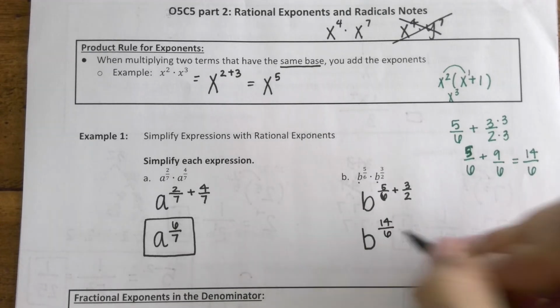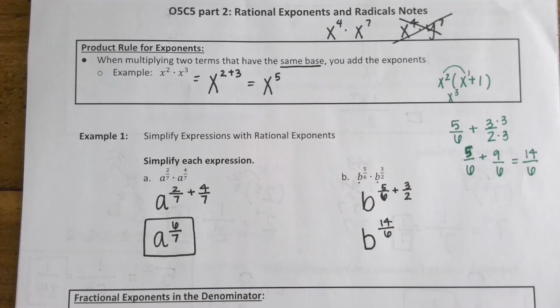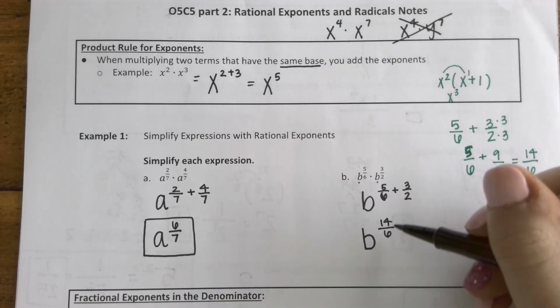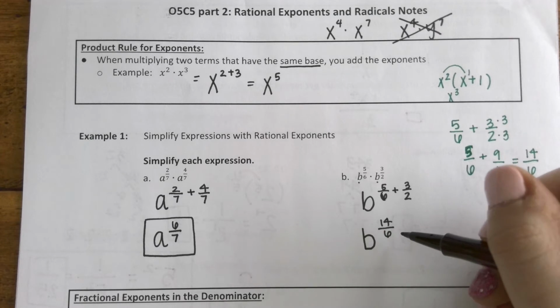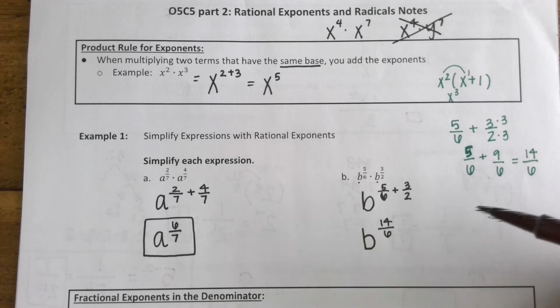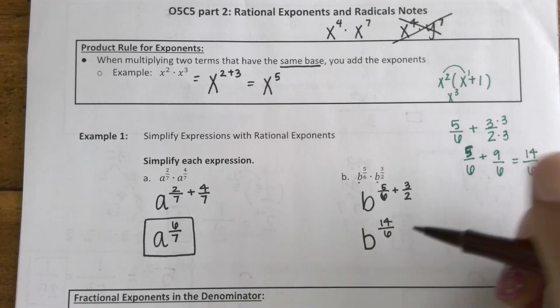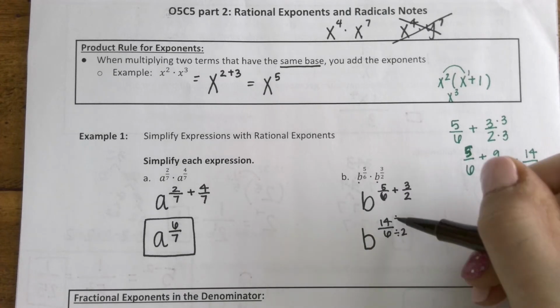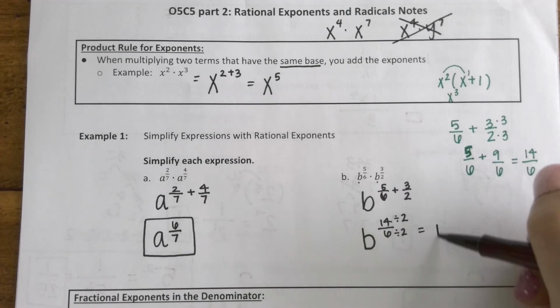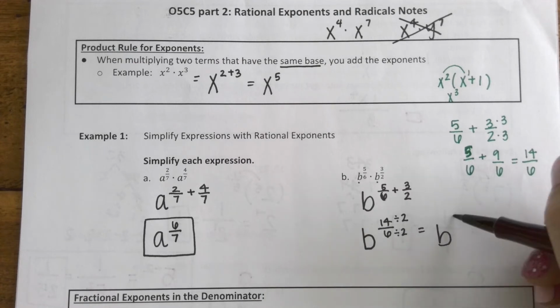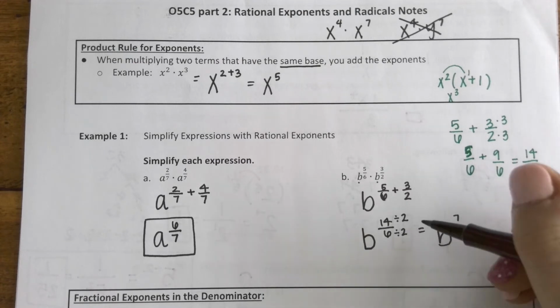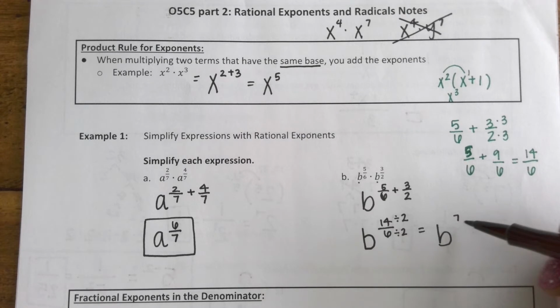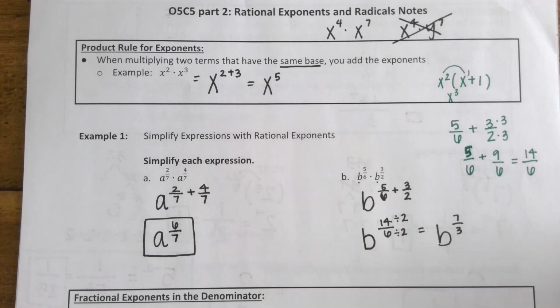Now 14 and 6, those can both reduce by dividing by 2. So I'm going to go ahead and divide them both by 2 here. My base stays the same, but I now have 14 divided by 2, which is 7, and 6 divided by 2, which is 3.